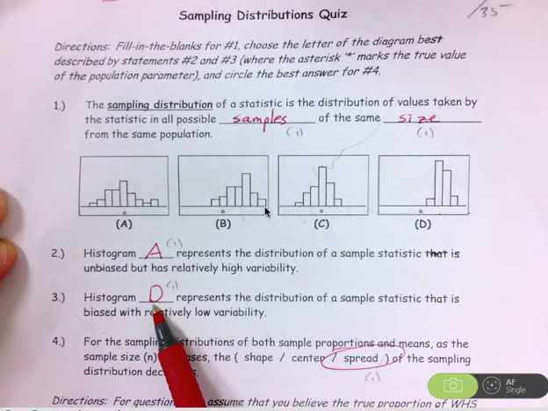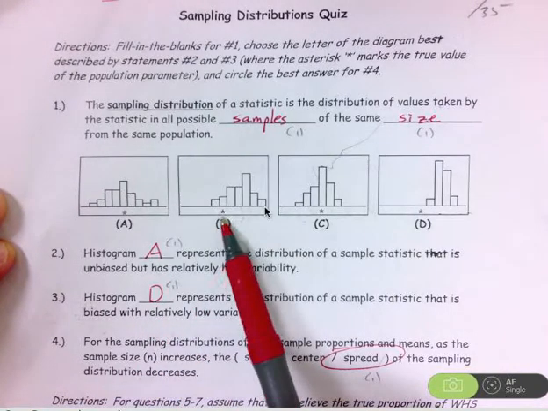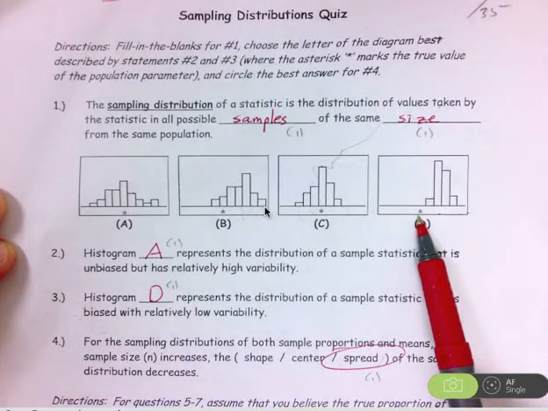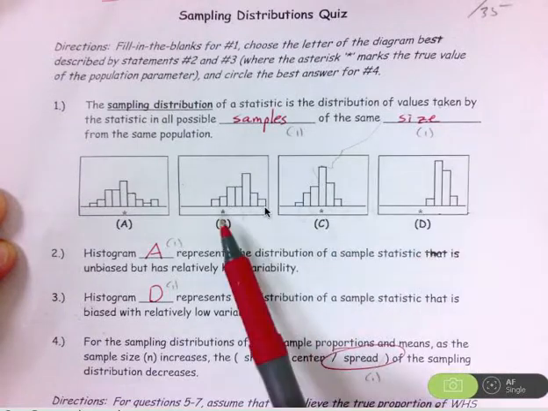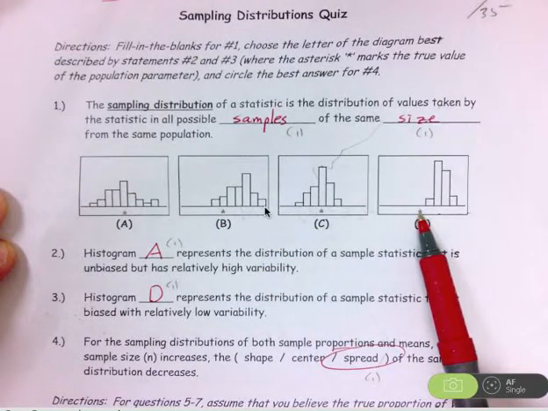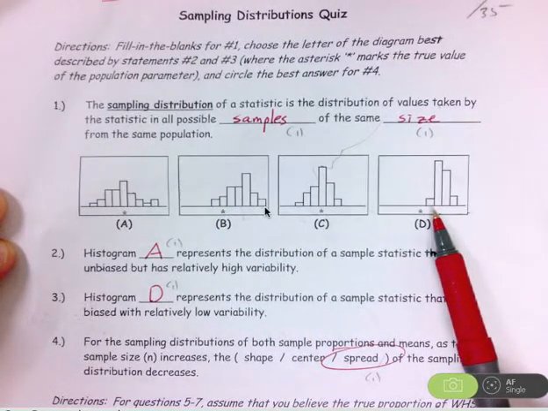Number three is D. D represents a distribution of a sample statistic that's biased but has relatively low variability. Notice both B and D are biased. So again, the asterisk marks the true value of the population parameter. Both of them are not centered around the true value, but D has less variability.